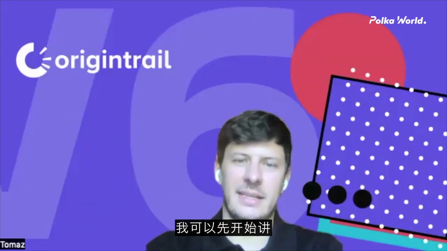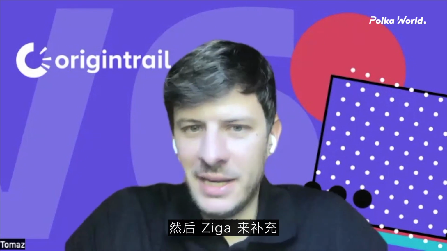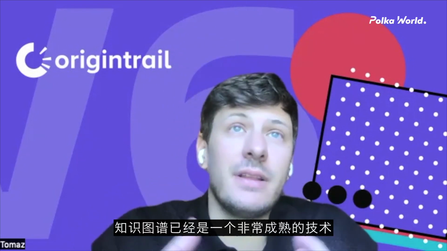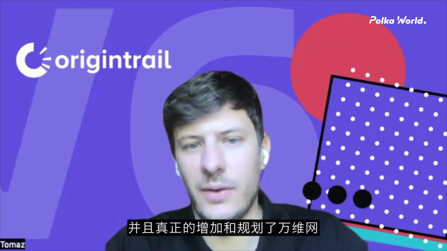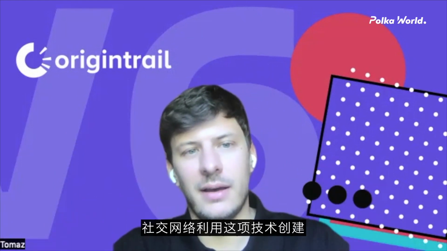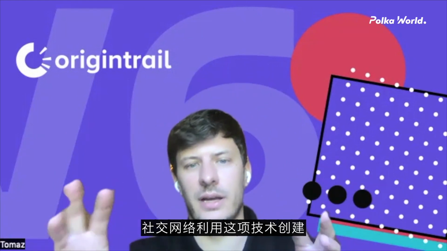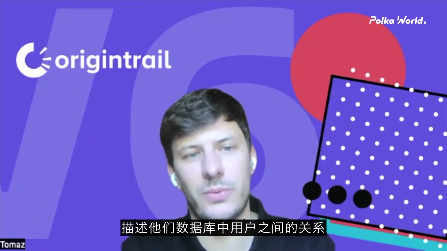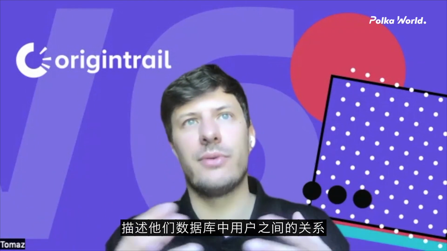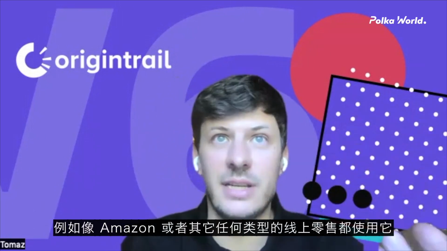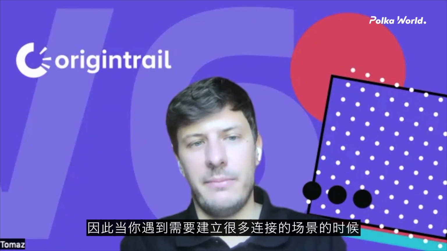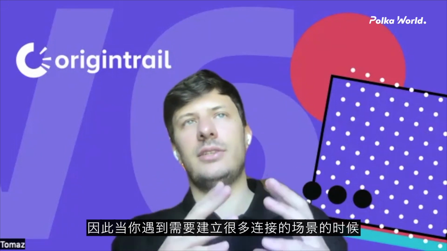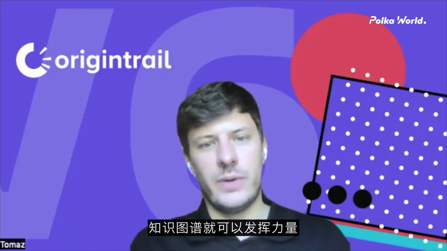Yeah, I can extend a little bit, and then Žiga can fill in any of the gaps. Knowledge graphs are already a mature technology, because Google made them popular when they were growing and mapping out the World Wide Web. Social networks were using them to describe and create connections between the users they were creating databases for. Organizations like Amazon or any online retailers use them because they are very good for describing more information about products. So wherever you want to create a lot of connections, a knowledge graph is very powerful.